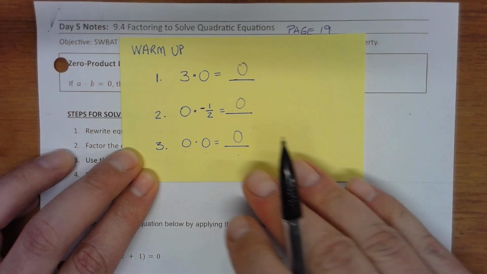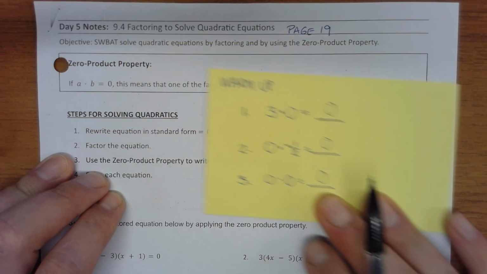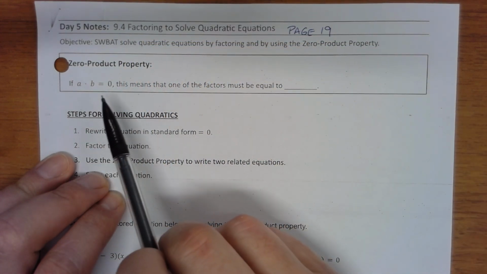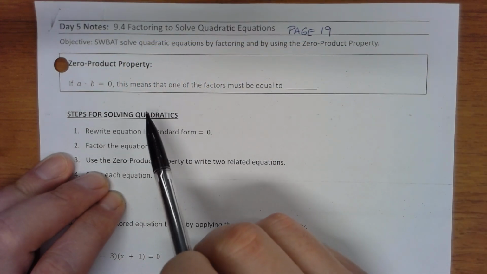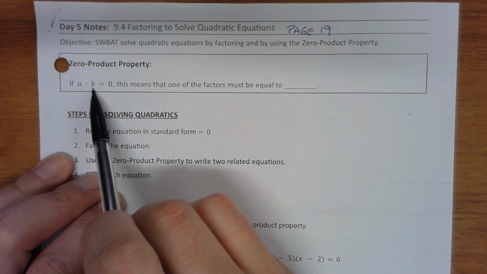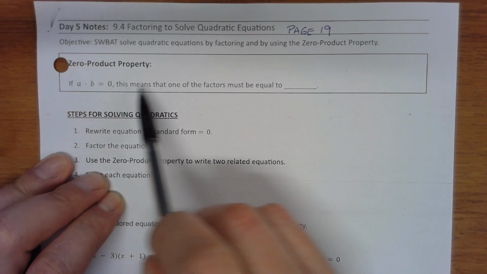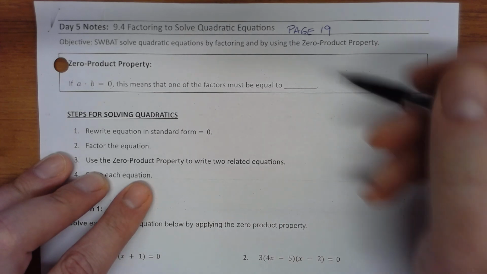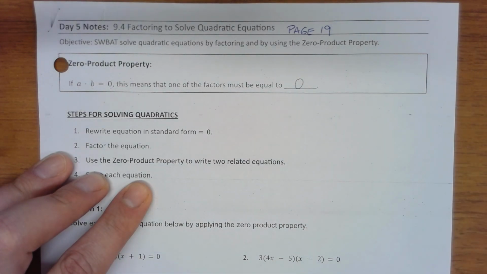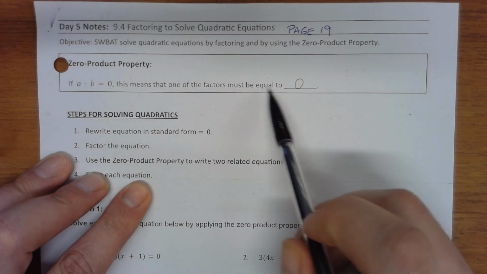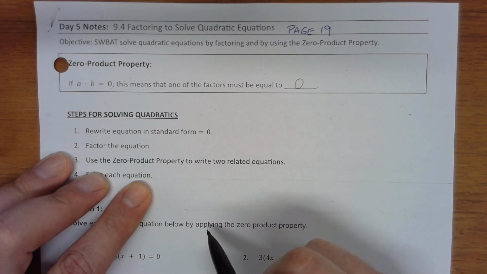And this leads us to the first thing we're going to talk about on page 19. That's called the zero product property. It says this: if you have a product of 2 or more factors and the answer equals 0, that means one of the factors must be equal to 0. It could be both, but at least one of those factors must equal 0.